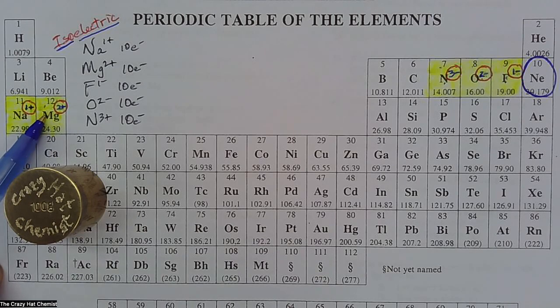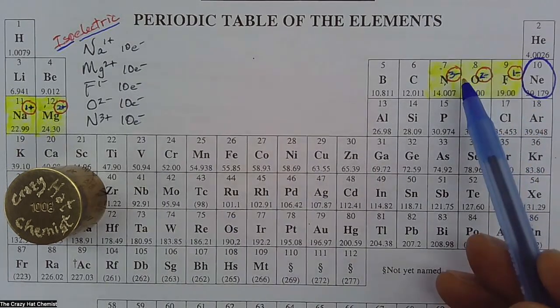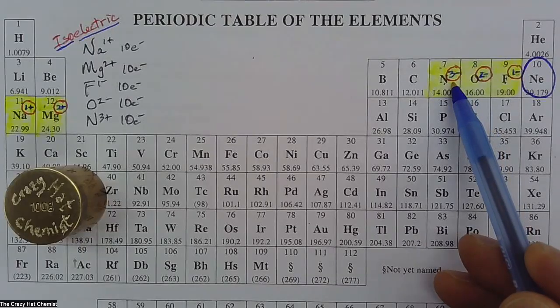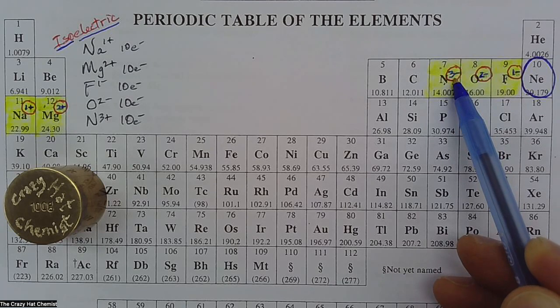So magnesium ion is going to be the smallest of the entire group. Then if I go at the far other end, the nitride ion has gained 3 electrons, so its effective nuclear charge has decreased, and therefore it has gotten bigger. The electron-electron repulsion in the outermost shell has increased, and that pushes the electrons farther away as well.